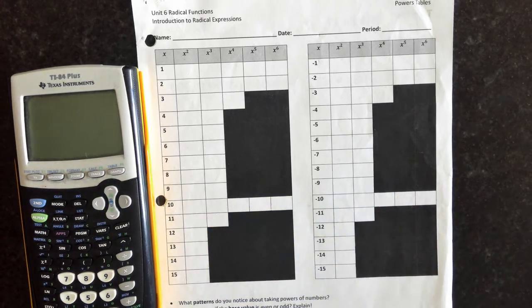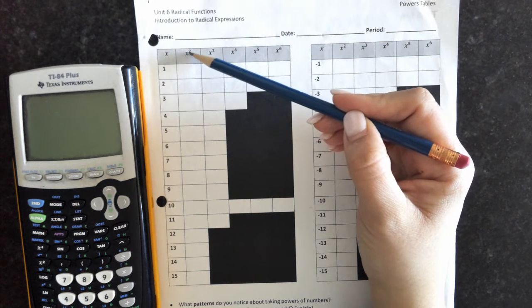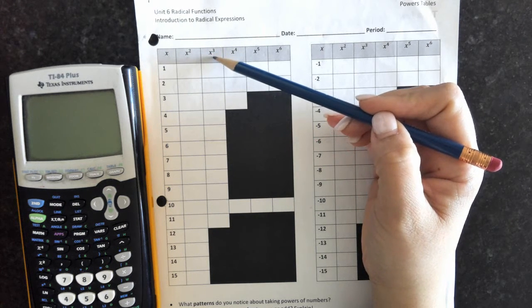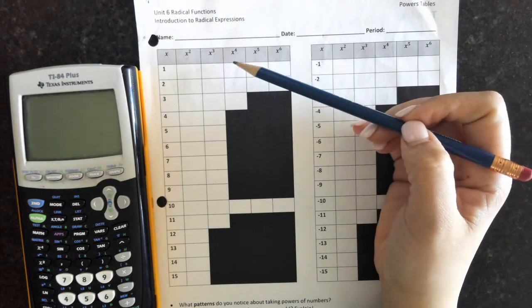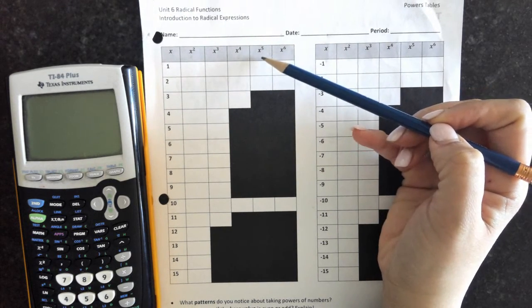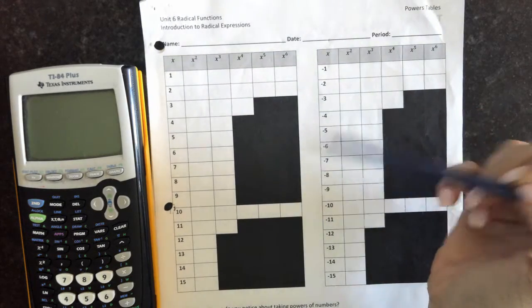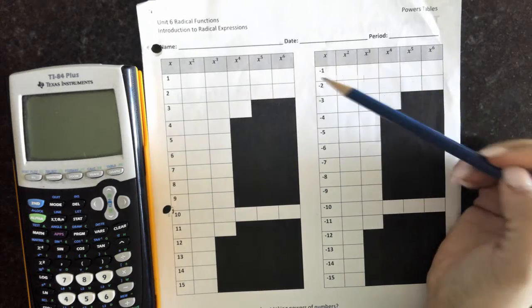So let's start. These columns just mean that I am taking some number and squaring it. I am taking some number and cubing it. I am taking some numbers to the 4th power. I'm taking some numbers to the 5th power, and I'm taking numbers to the 6th power in this column. Same thing here, so that is the same. What numbers are we using?